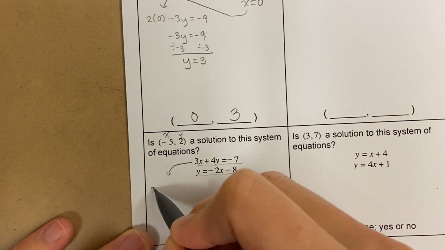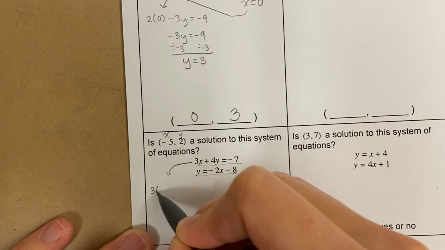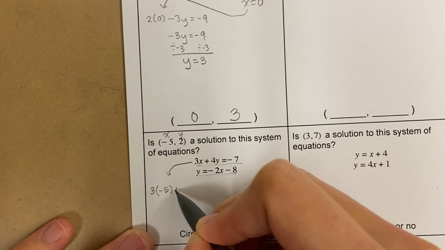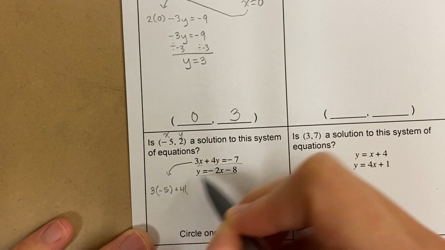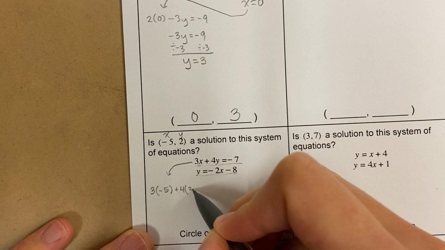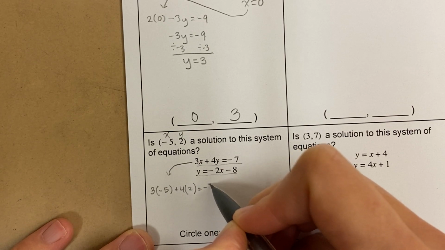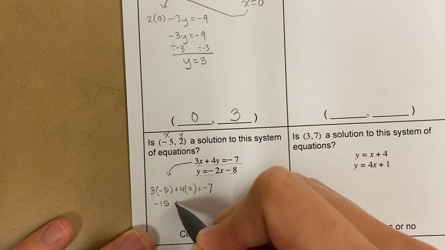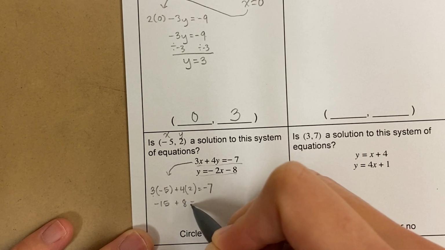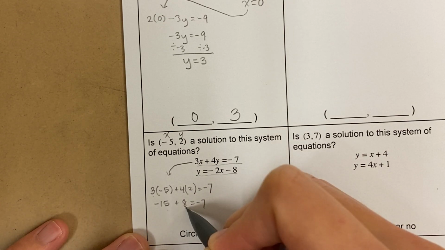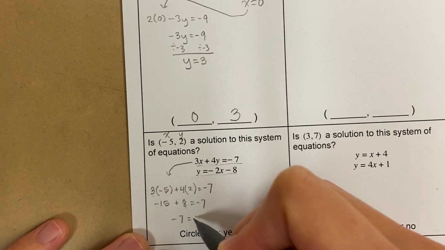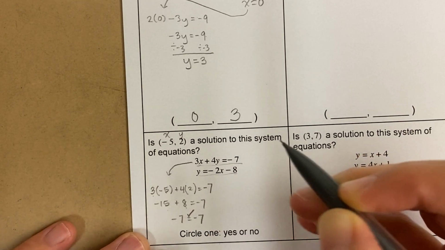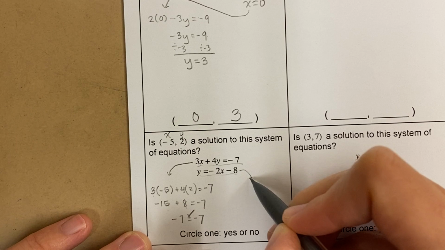I'm saying, okay, 3 times x plus 4 times y is going to be 2, equals -7. So 3 times -5 is -15. 4 times 2 is 8. -15 plus 8 is -7. So this says -7 equals -7. That's true.